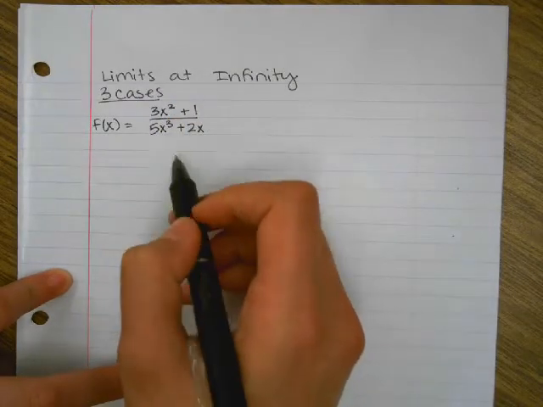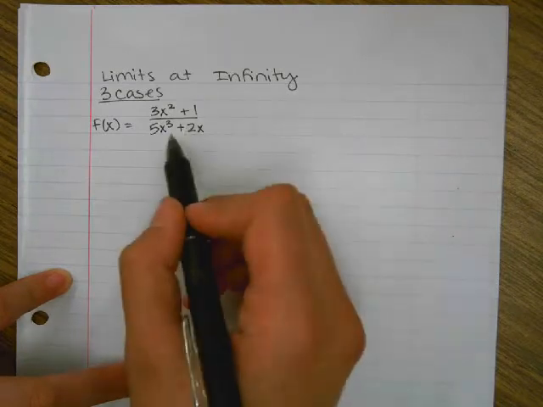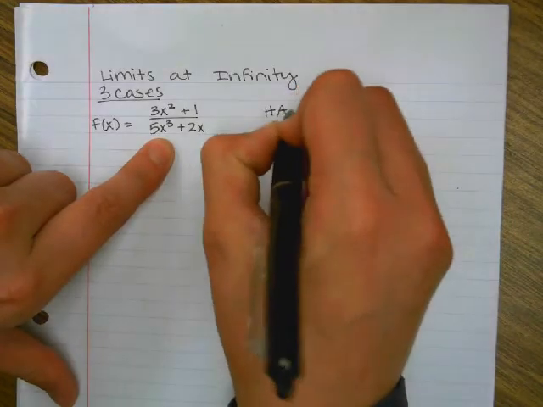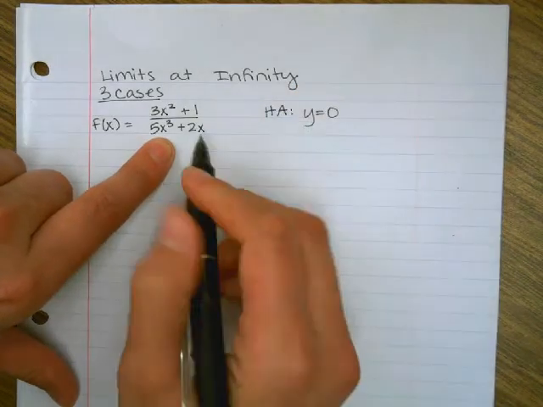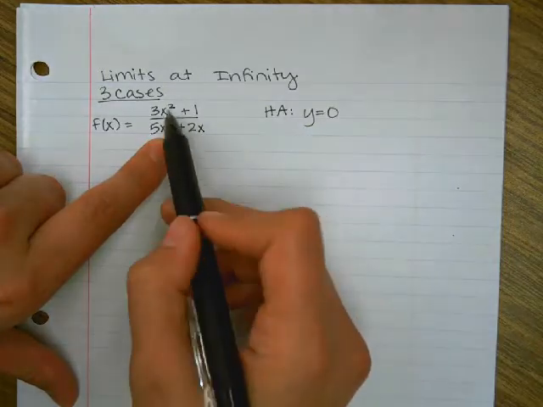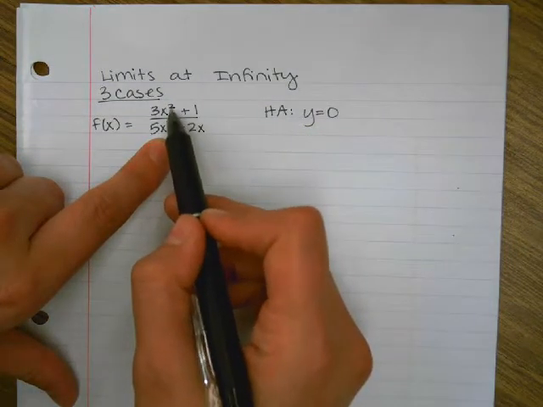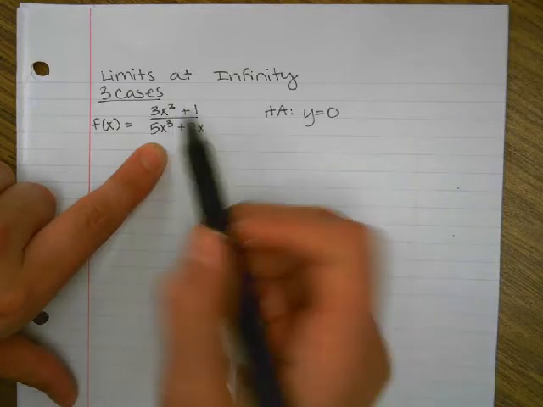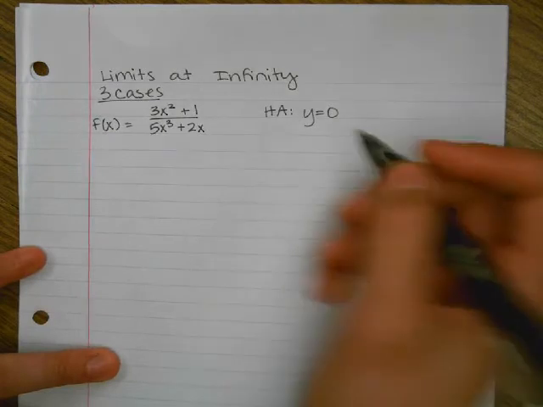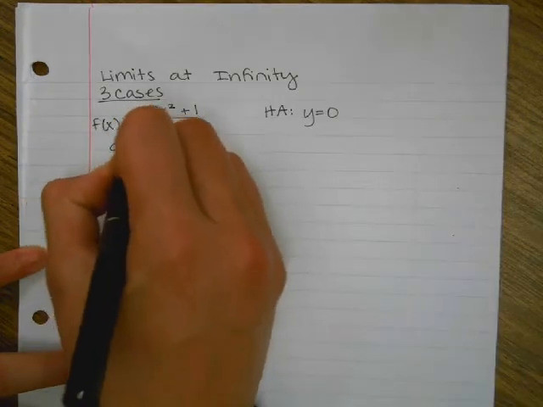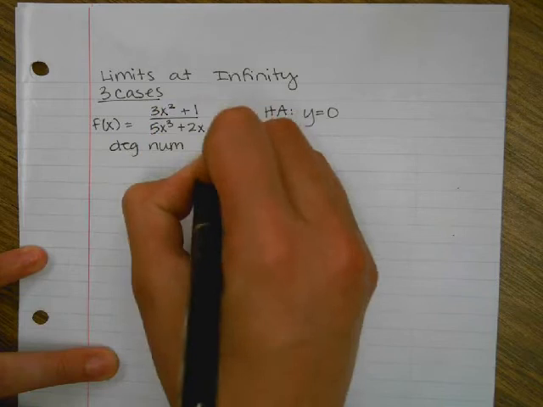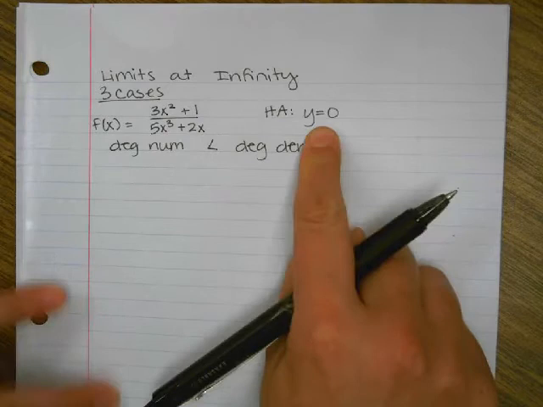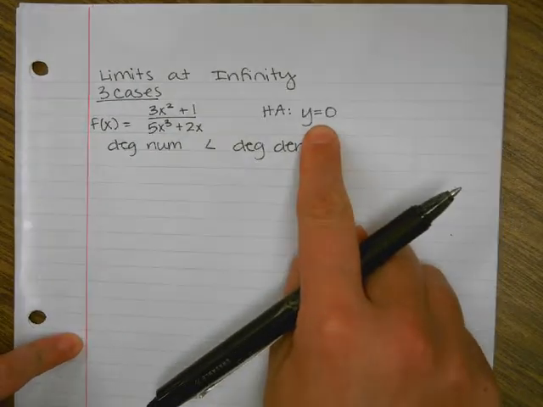When we dealt with these in pre-calculus and we were saying whether or not there was a horizontal asymptote, we would say here that they had a horizontal asymptote at the line y equals 0. And the reason that we knew that was because the degree of the numerator, the highest exponent there, and the degree of the denominator, the highest exponent there, we noticed that the numerator was smaller than the denominator. So the degree of the numerator was less than the degree of the denominator. And when that was the case, we had a horizontal asymptote at y equals 0.